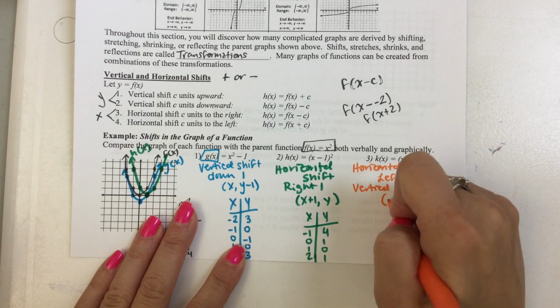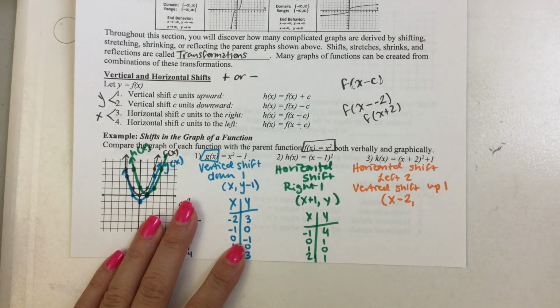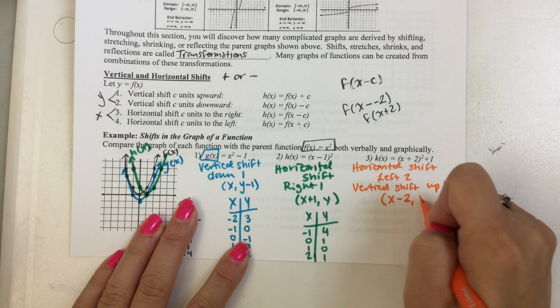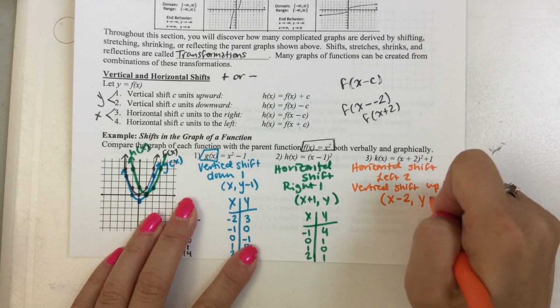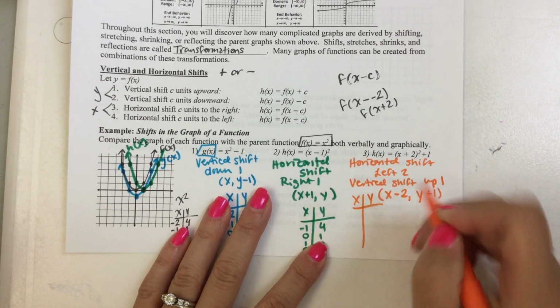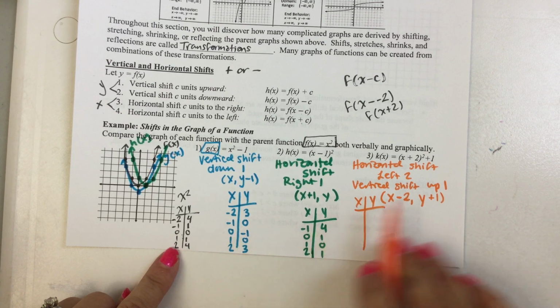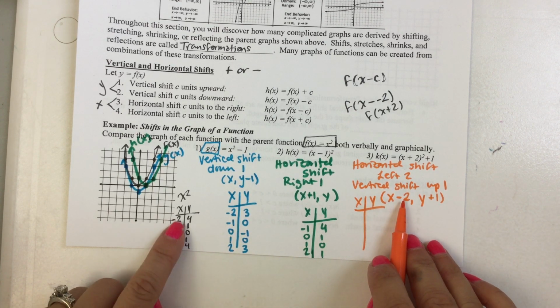ordered pairs. Horizontal, you change the x. To go to the left, that's the negative direction, so I minus 2. Vertical, you change the y. To go up 1, you have to add 1. So again, I'm going to take the original ordered pairs because this is a transformation of the parent. I need to take every x minus 2.